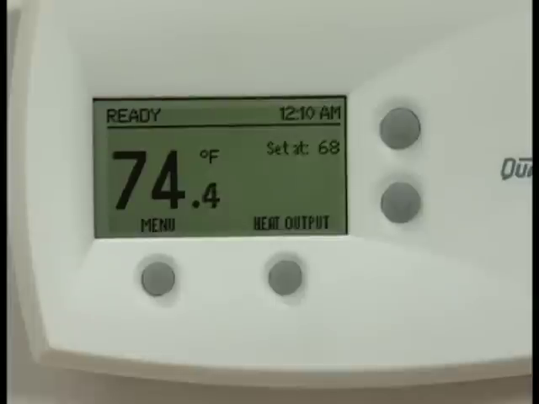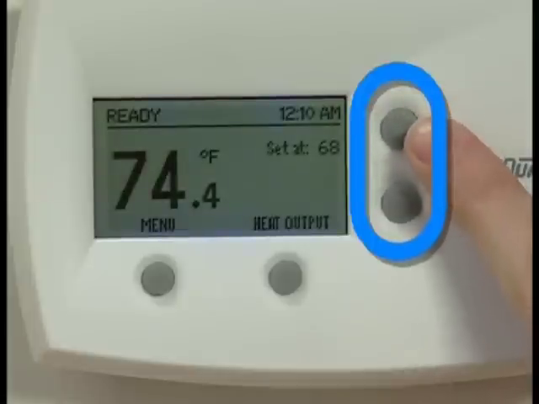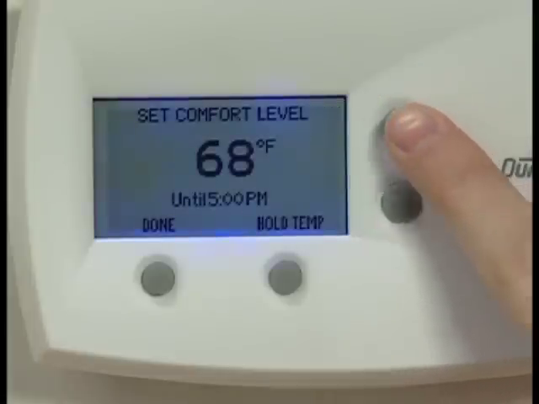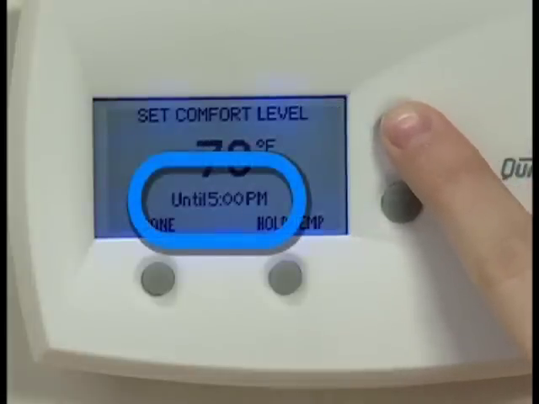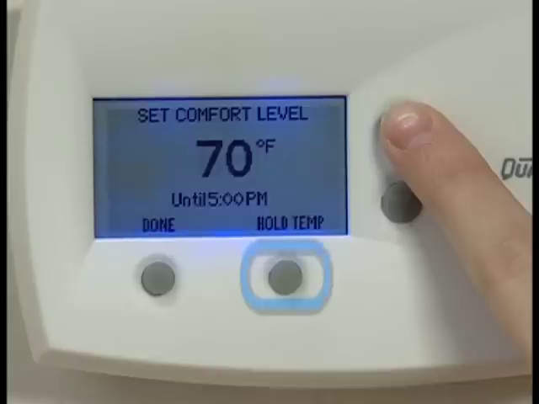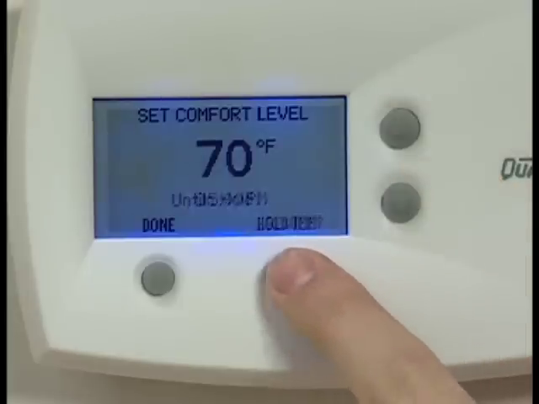To temporarily override the setback thermostat programming, use the up or down arrow keys. The display will show how long the new temperature will hold before it returns to the next scheduled programming. The Hold Temp button on the lower right of the Set Comfort Level screen is used to override the present programming. By pressing the Hold Temp button, the current set temperature will be held until you release the override by pressing the Resume button.